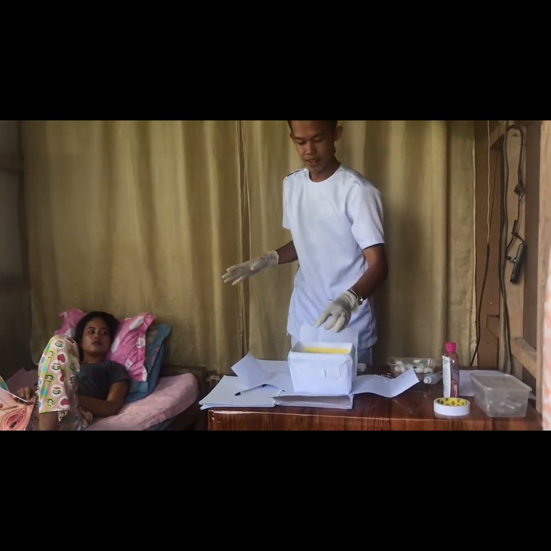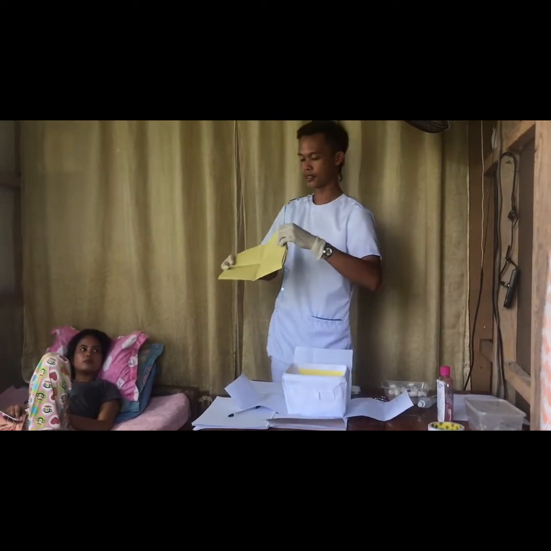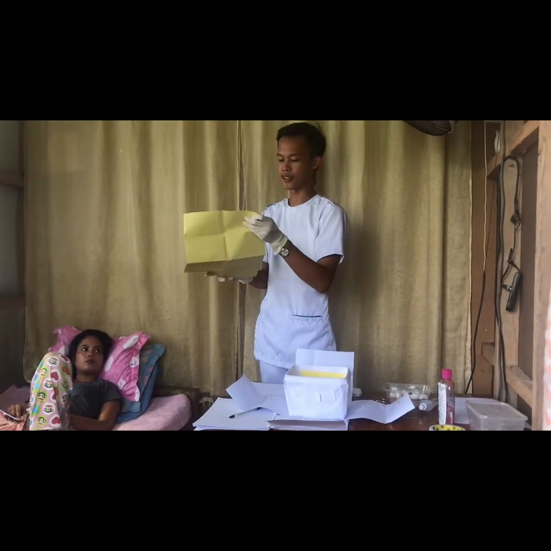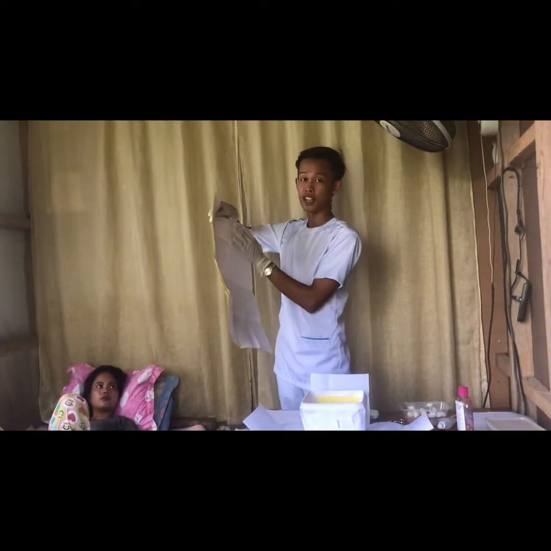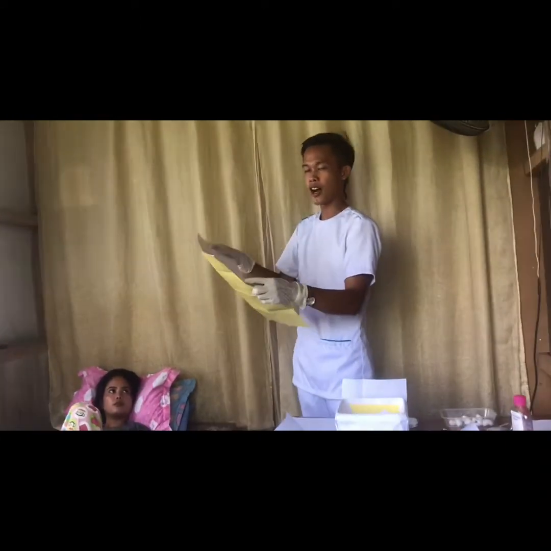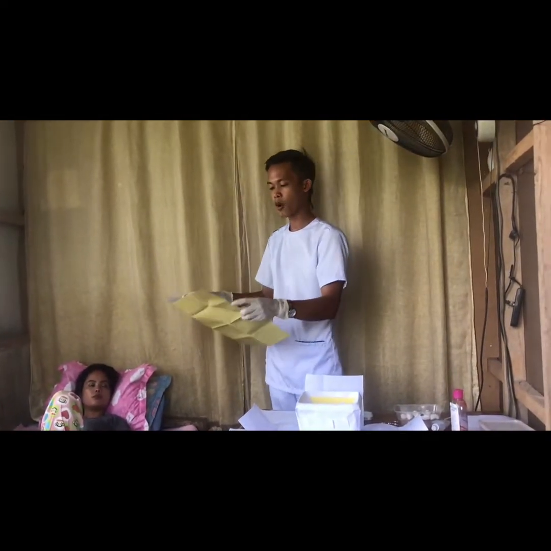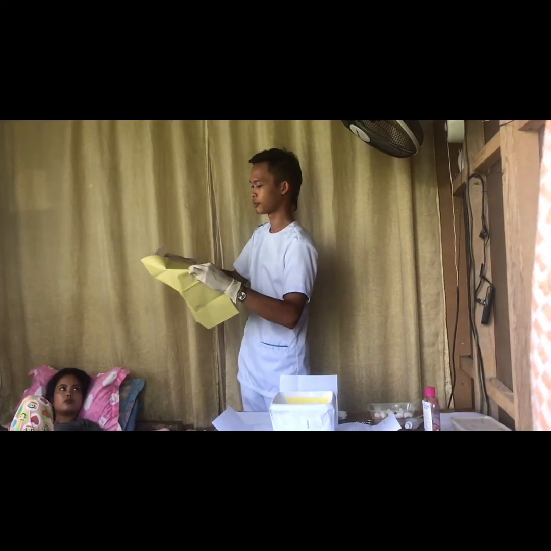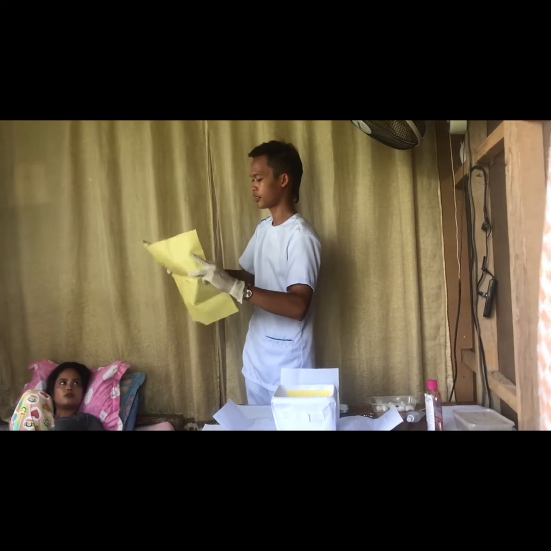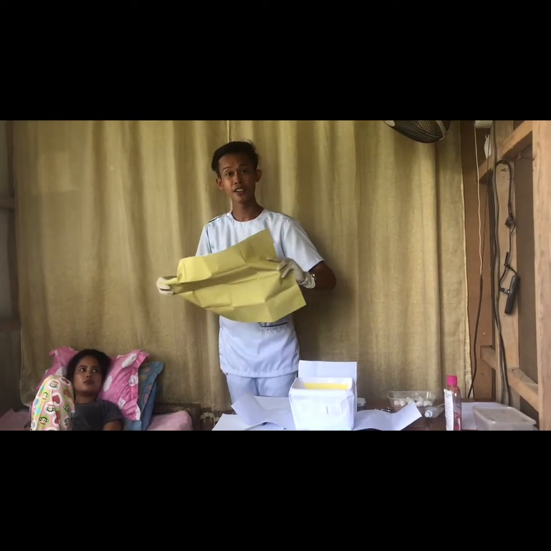And then after that, yes, I have here my drape. Okay, so the drape itself has two sides, which is the shiny, and then we have the not shiny. Okay, so this portion is not shiny, it absorbs water. Okay, so for this time I'm going to insert it underneath the patient. I'm going to wrap the drape something like this.